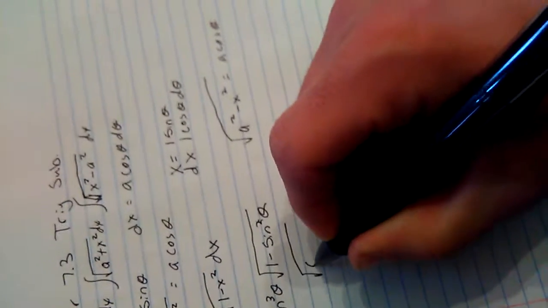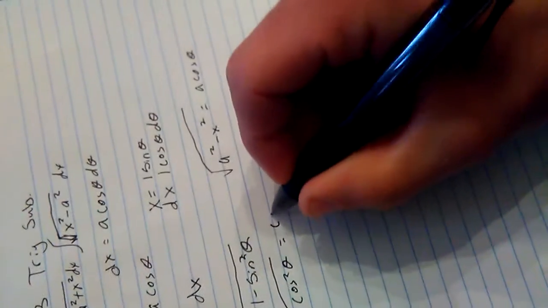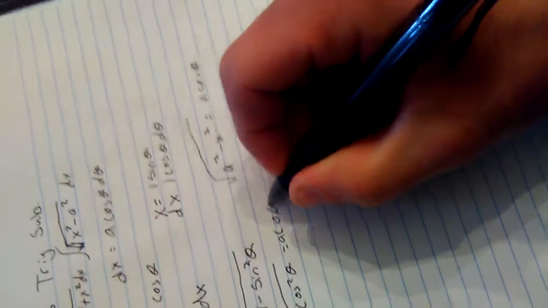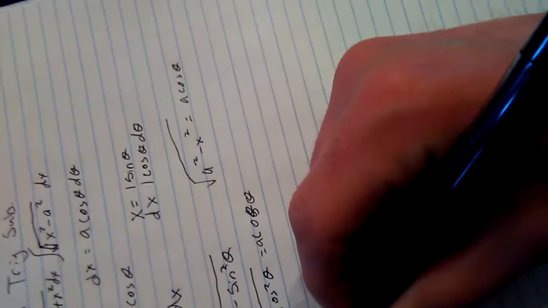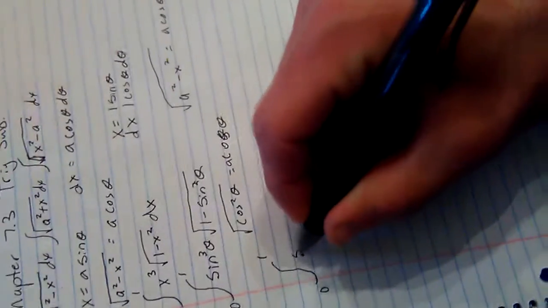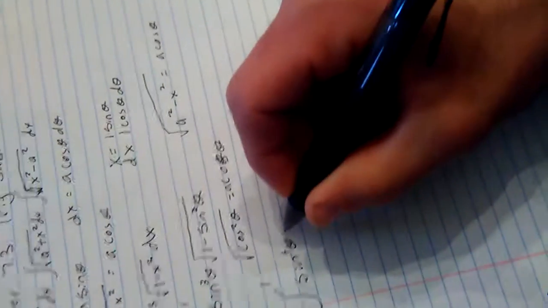And we can see that here because 1 minus sine squared theta is really the square root of cosine squared theta, which is going to give us a cosine theta, or 1 cosine theta. So what we're left with is the integral from 0 to 1 of sine cubed theta times cosine theta.